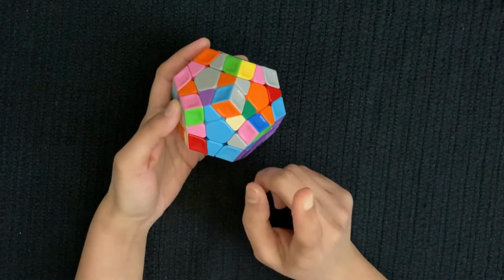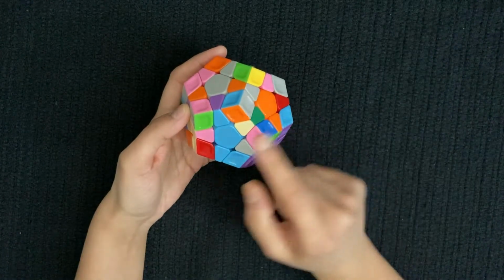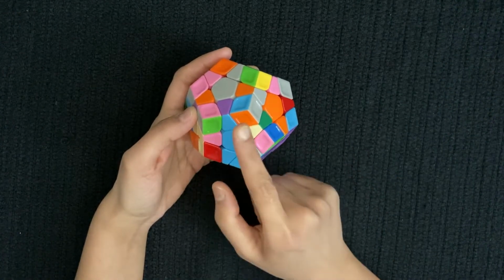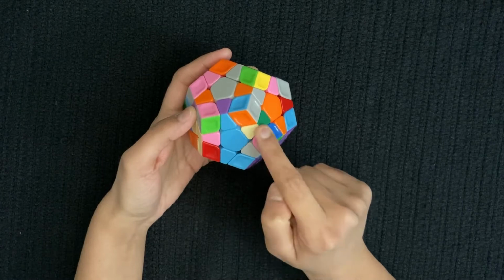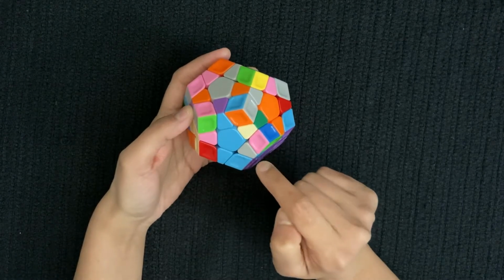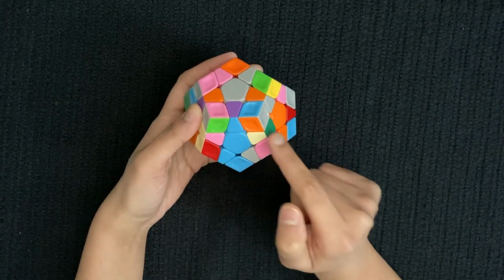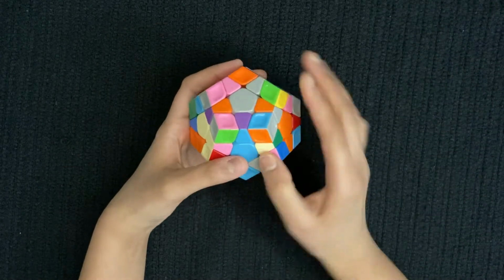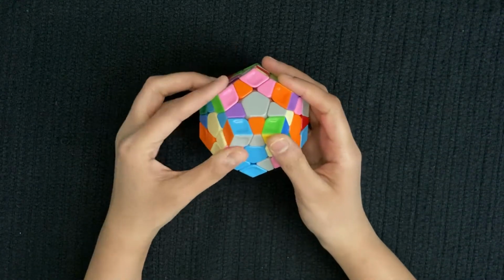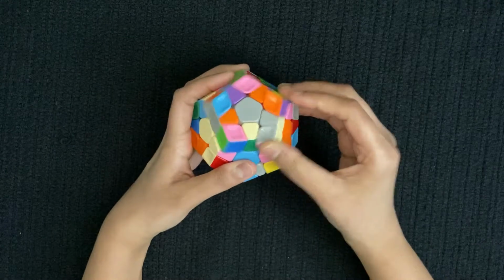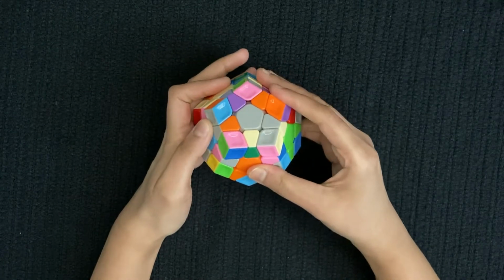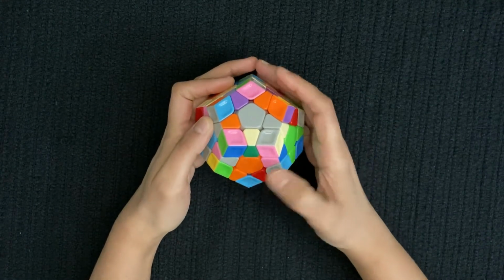So what you have to do is perform the edge algorithm twice, because this piece will first go here and then this piece will again go here. So let's do that. As it is going on my right, this is my front. I'll move it to my left. I'll perform a righty. I'll rotate the cube clockwise. This is my front now.